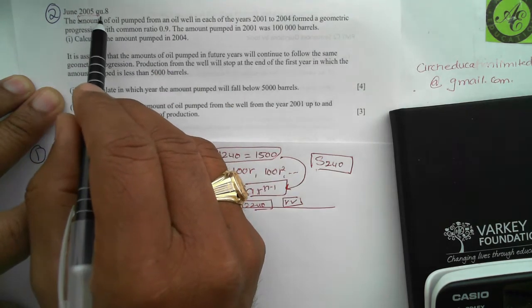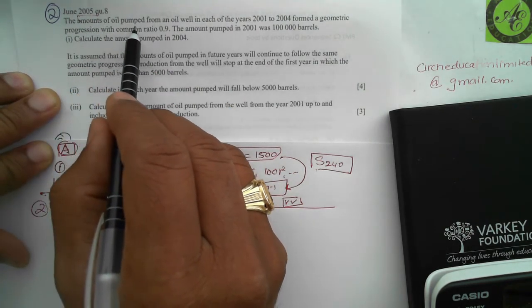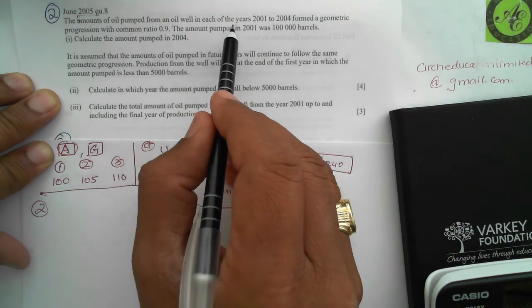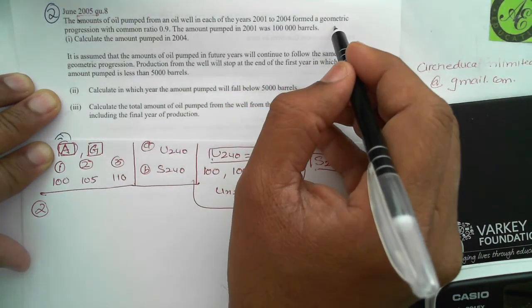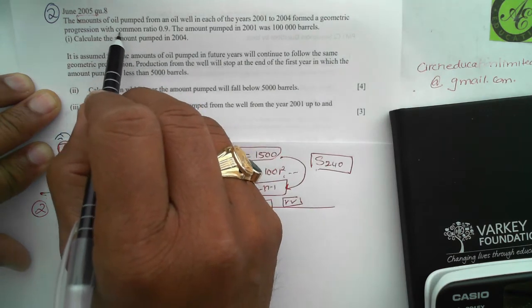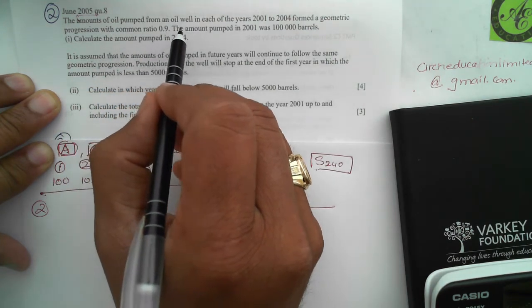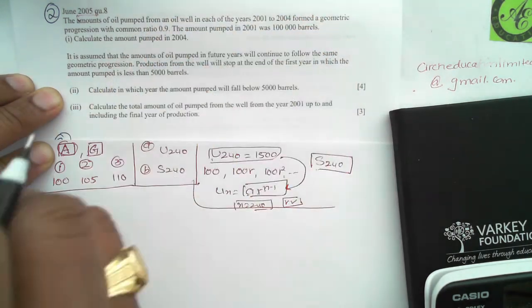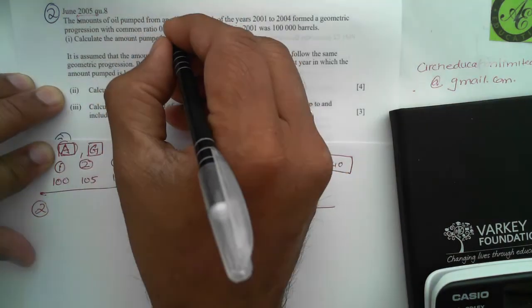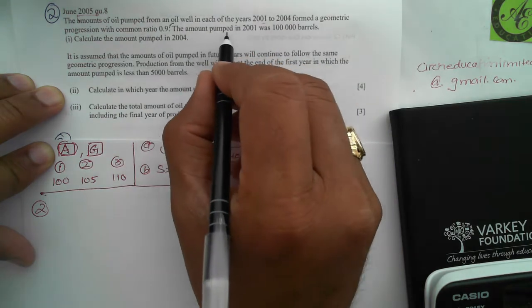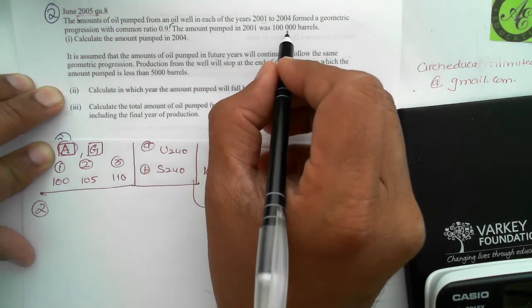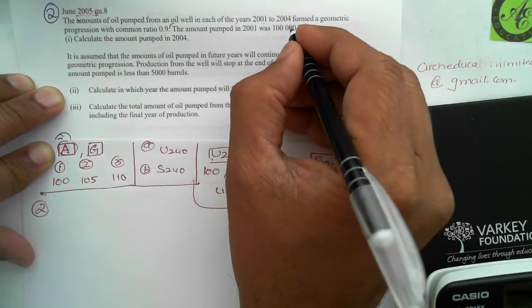The amount of oil pumped from an oil well in each of the years 2001 to 2004 formed a geometric series. They've given the geometric progression with a common ratio of 0.9. They're giving you R. So it's better to annotate the question, that's an R. Okay, and the amount pumped in 2001 was this much. That is the first term, so that will be A. Calculate the amount pumped in 2004.